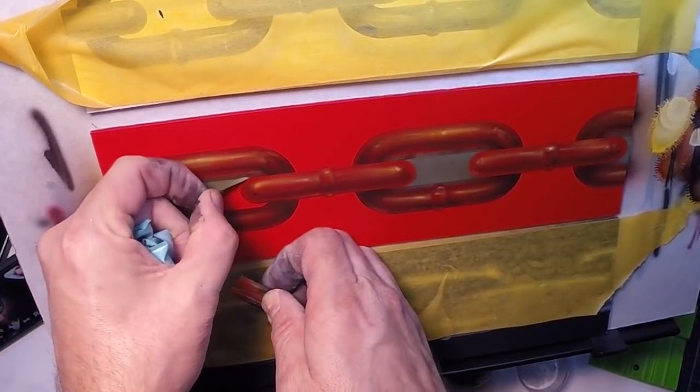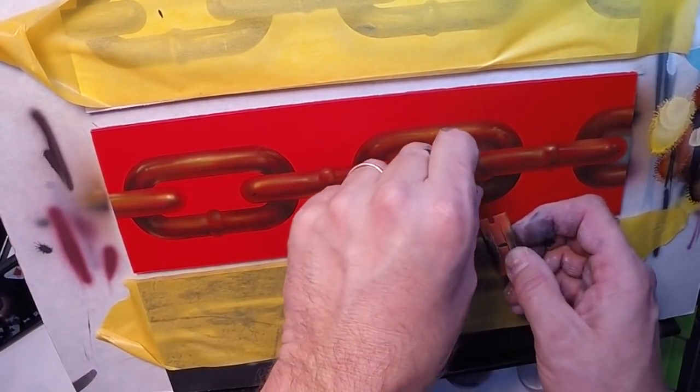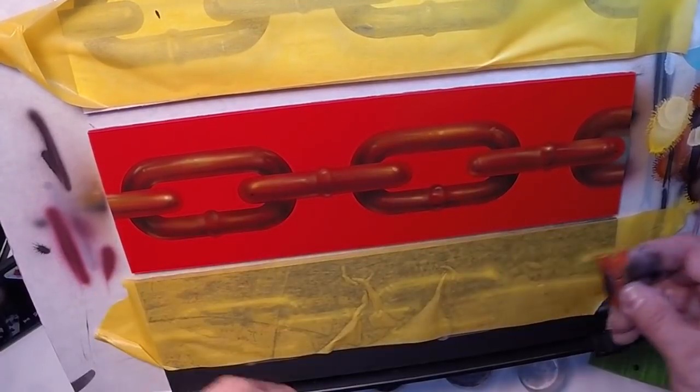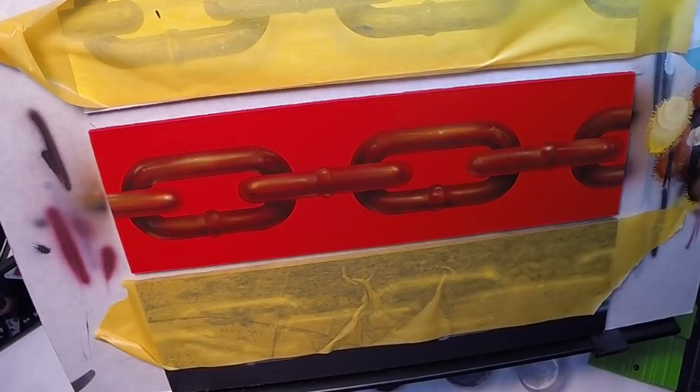So maybe I might go a little bit more red, but it really depends on the background.